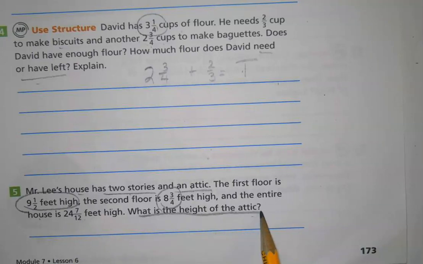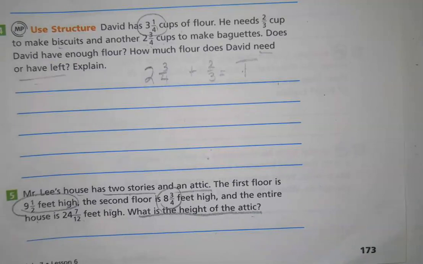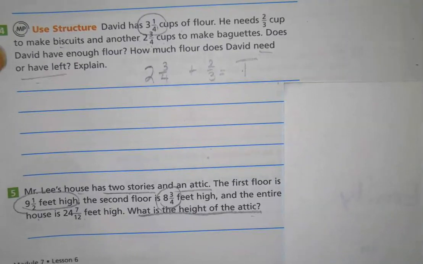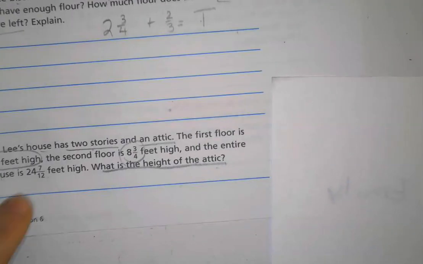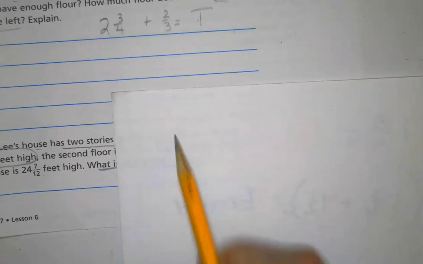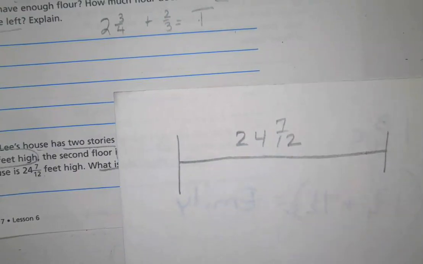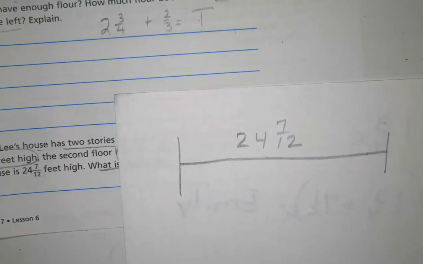That's that third part. Well, how am I going to model that? Well, do I know the total amount? I do. The total amount is 24 7/12 feet. And then I know we have 3 different floors that we're looking at.